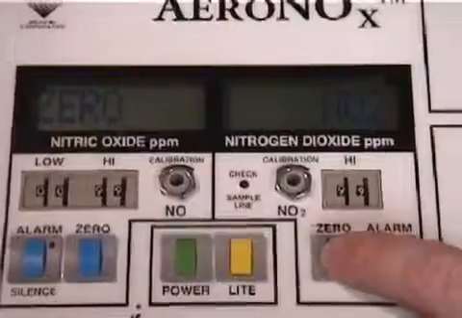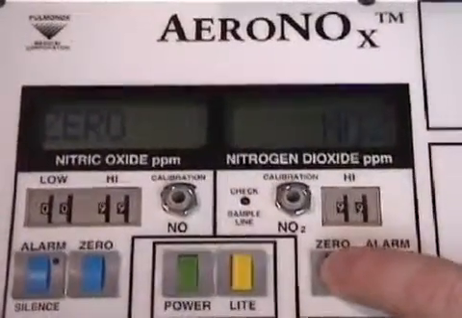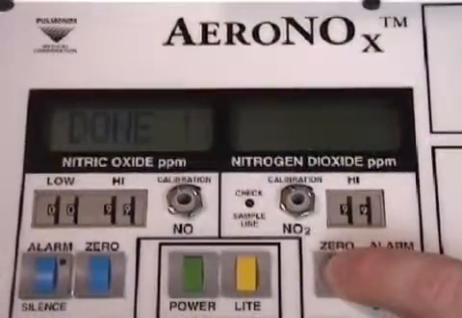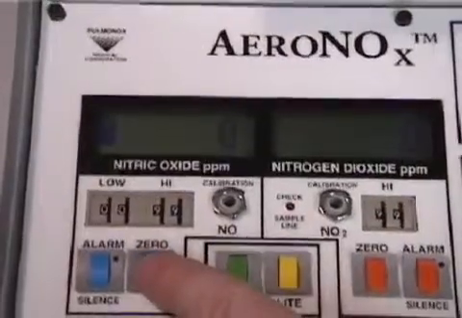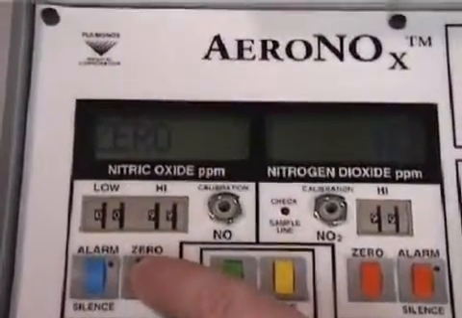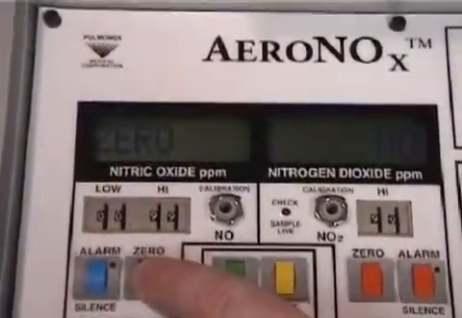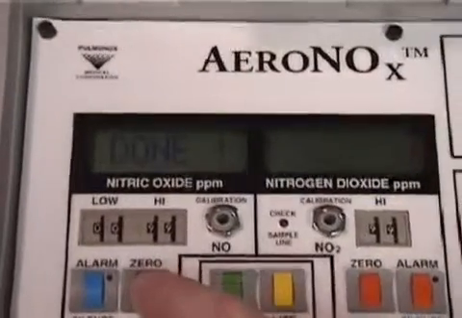Next is to zero the nitrogen dioxide and nitric oxide. Depress the 0 on the nitrogen dioxide until done and the nitric oxide until done. This completes the low cal of the nitrogen dioxide and nitric oxide sensors. You are now ready to do the high cals. This is done with the cal gases in the aluminum cylinders.